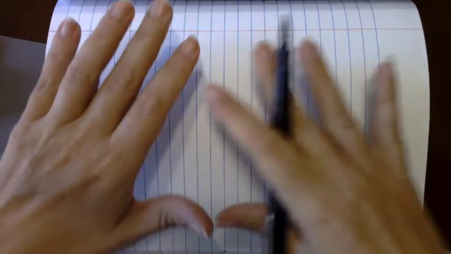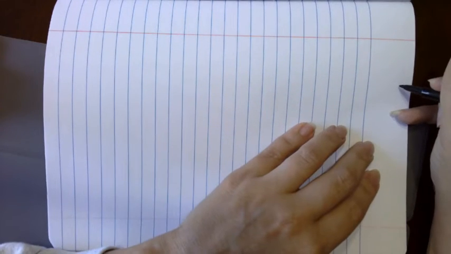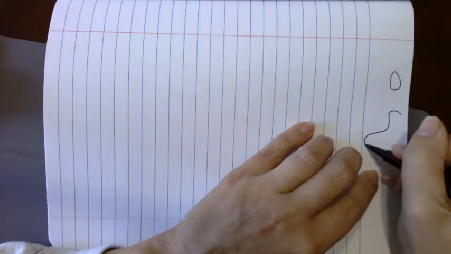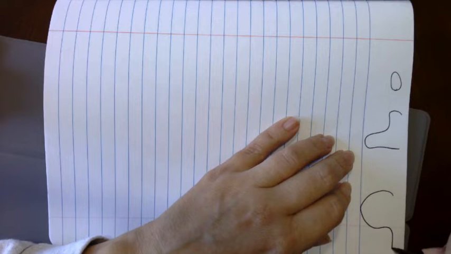All right, here we go. We're going to turn our notebook sideways for our mapping fluency. Remember, this is the best way for us to be able to review all year long. And let's start with the eye, the nose, and the chin.